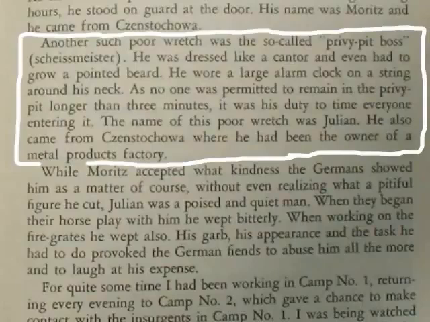Of a Jewish inmate he writes on page 37, "Another such poor wretch was the so-called privy pit boss, Scheissmeister. He was dressed like a cantor, and even had to grow a pointed beard. He wore a large alarm clock on a string around his neck. As no one was permitted to remain in the privy pit longer than 3 minutes, it was his duty to time everyone entering it. The name of this poor wretch was Julian. He also came from Czestochowa, where he had been the owner of a metal products factory."